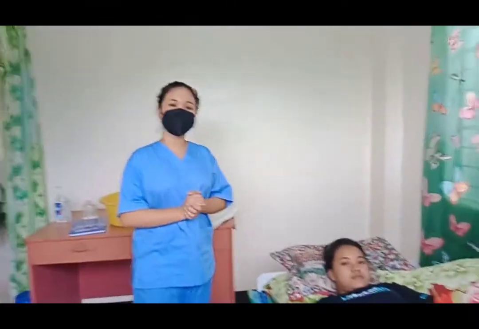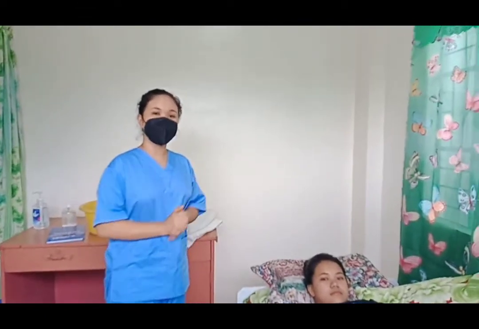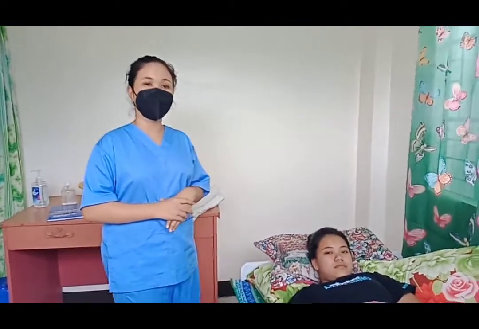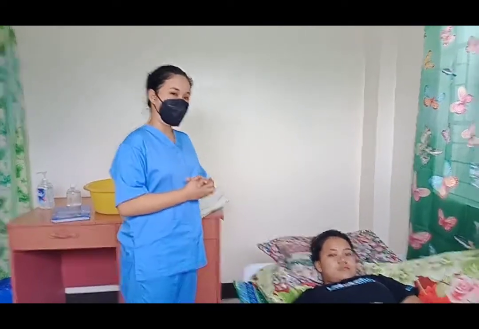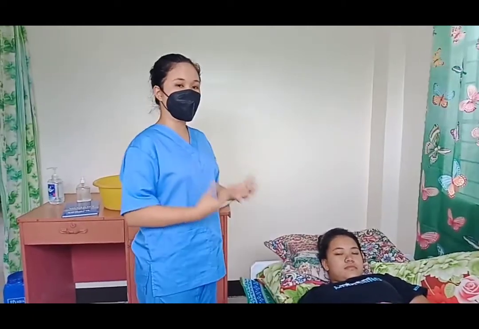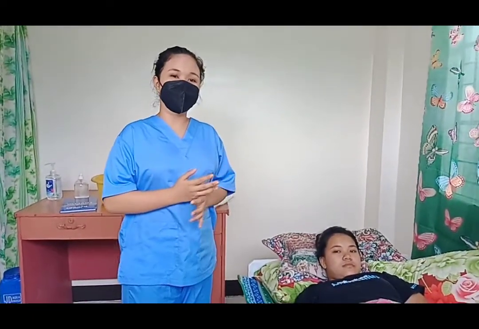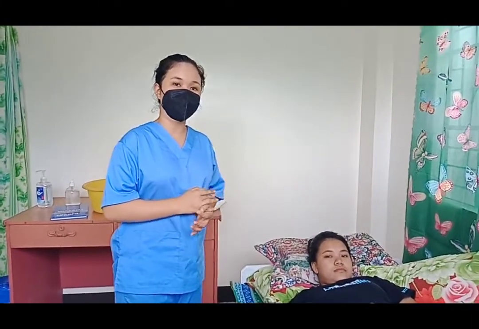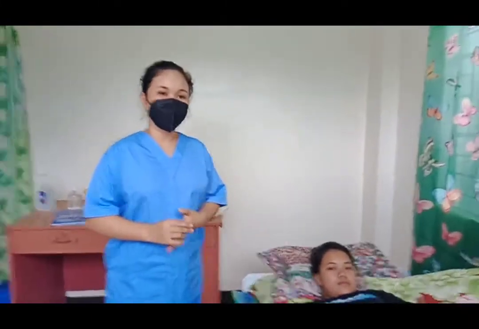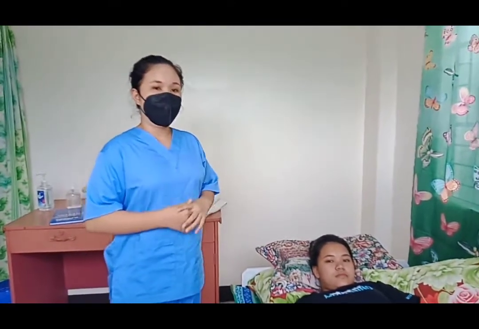So next is planning. Number 1 is identify expected outcomes. Number 2 is gather equipment and supplies. Then number 3 is explain the procedure to the patient and discuss preferences regarding use of oral hygiene aids. After planning, we will now go on to implementation.